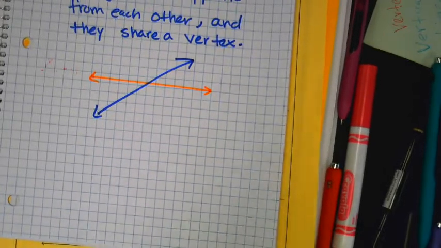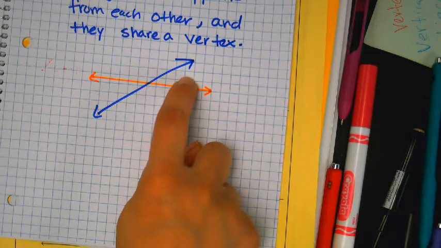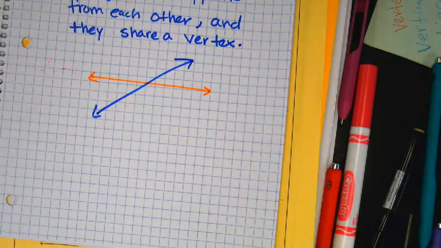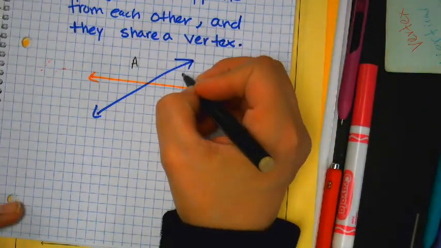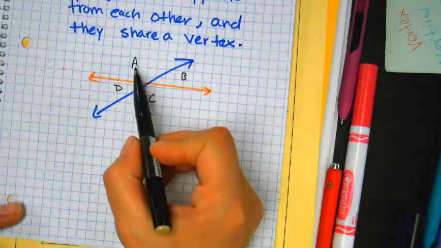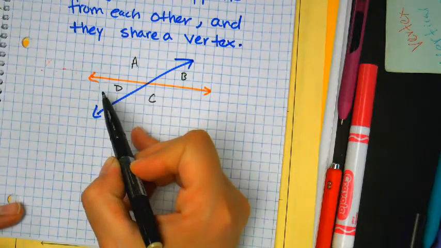It's kind of like an X. How many angles do I have now? 4 angles. 1, 2, 3, 4. Do you see the 4 angles? All right, we're going to label it A, B, C, D. Angle A, angle B, angle C, and angle D. All right?